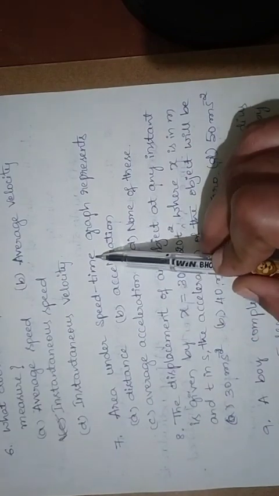7th question. Area under the speed-time graph represents. Here, it is not a slope, it is the area under the speed-time graph. We know that speed will be equal to distance divided by time.